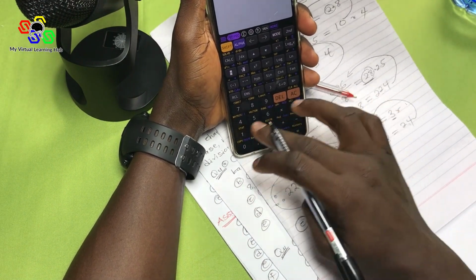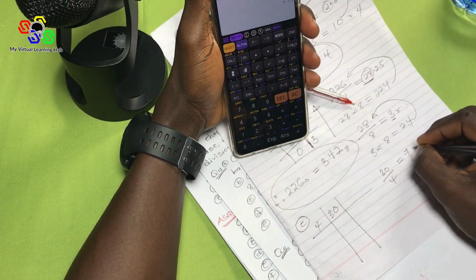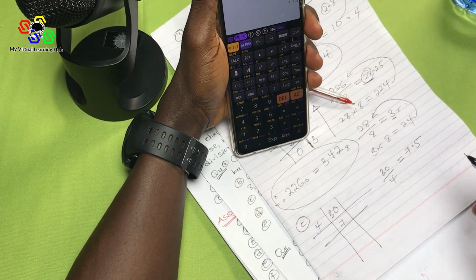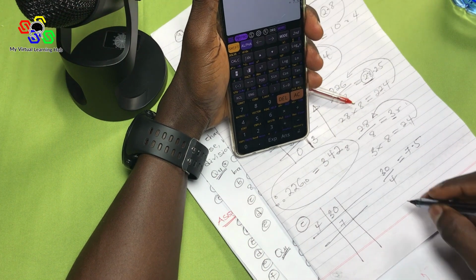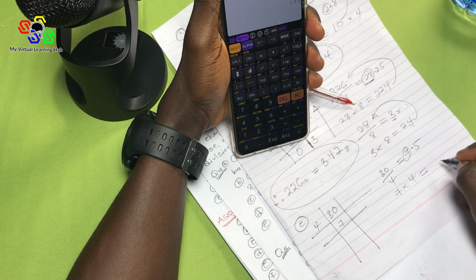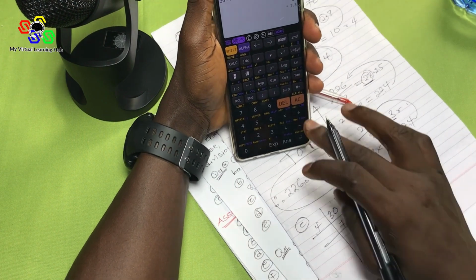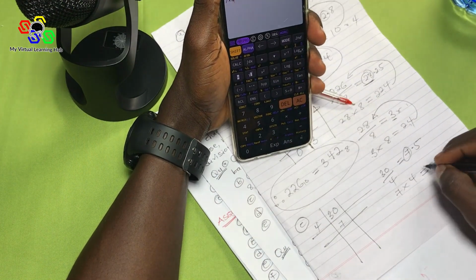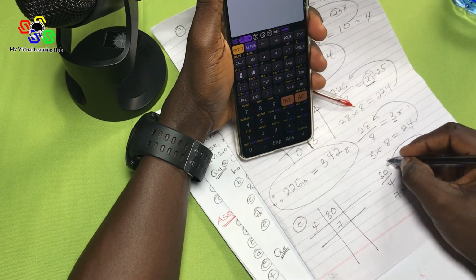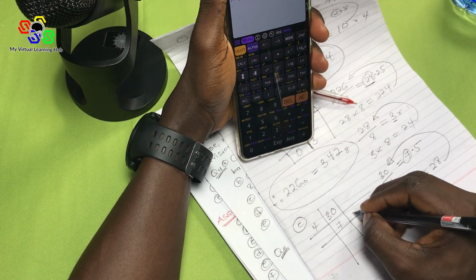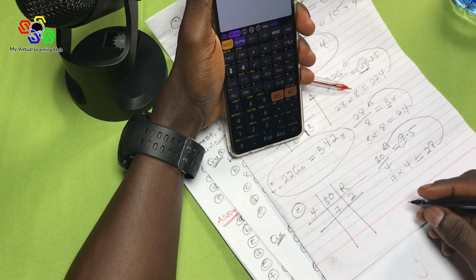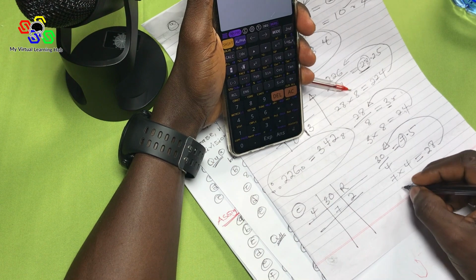So 30 divided by 4 is going to give us 7.5, which means 4 will go into 30, 7 remainder something. That thing is obtained by using the 7 here to multiply the 4 and deducting the result from 30. So 7 times 4 gives us 28. So 28 taken from 30 will be left with 2. Don't forget to write your remainder sign here. So we are going to repeat the process again.